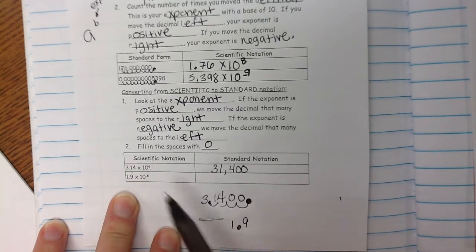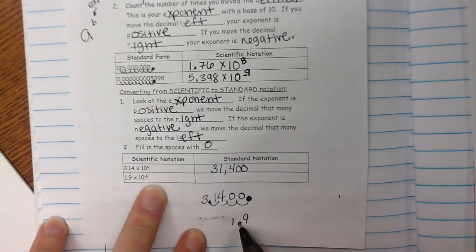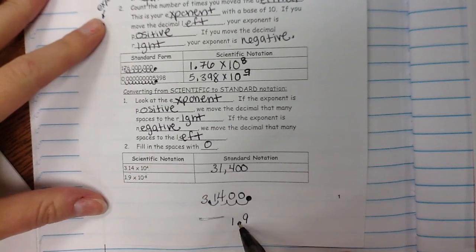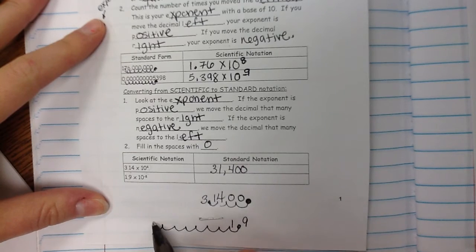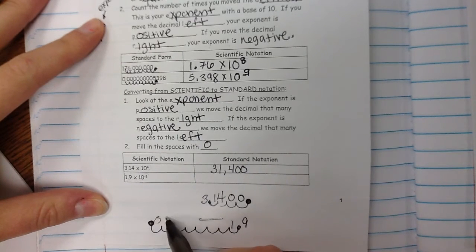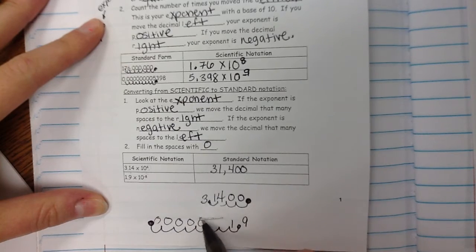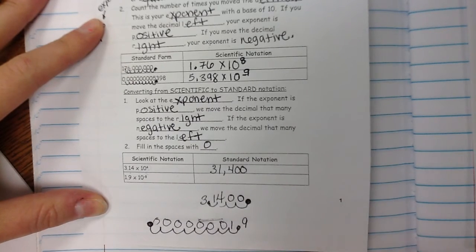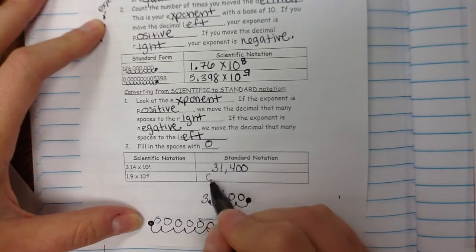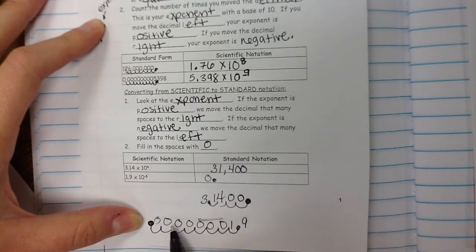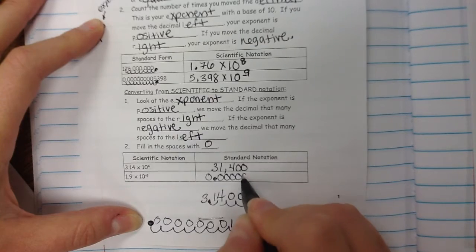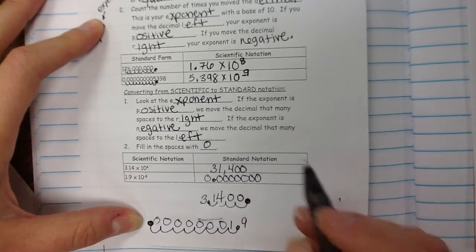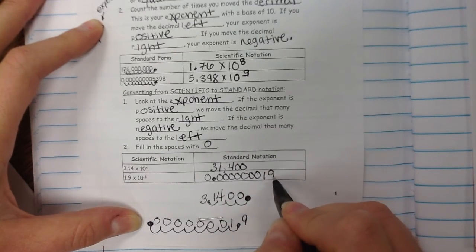Okay, next example, I have 1.9 times 10 to the negative 8. So negative 8 means I move the decimal to the left, and I'm moving it 8 spaces to the left. 1, 2, 3, 4, 5, 6, 7, 8. New decimal. And then I fill in all those little spaces, all those little loops with zeros. So I end up with 0.1, 1, 2, 3, 4, 5, 6, 7 zeros, and then a 1 and a 9.